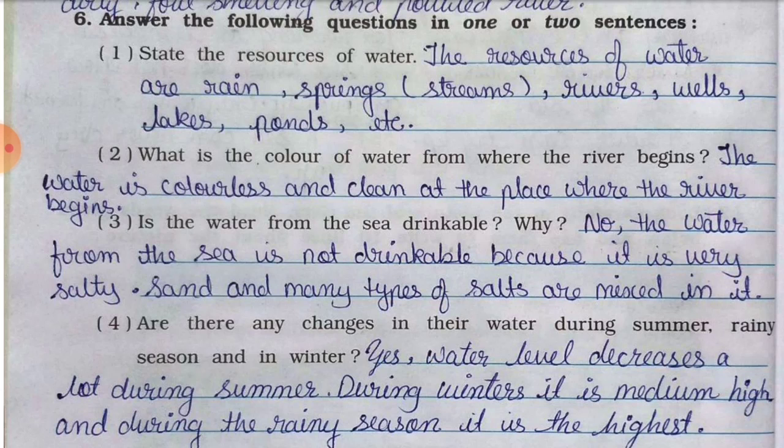So in this video we are going to see the solution of chapter number 13, A River's Journey. From question number 6. Answer the following questions in one or two sentences. Number 1. State the resources of water. Answer. The resources of water are rain, springs or streams, rivers, wells, lakes, ponds, etc.